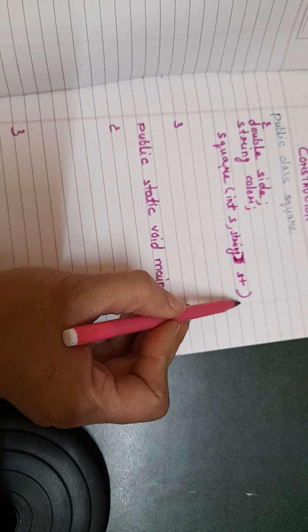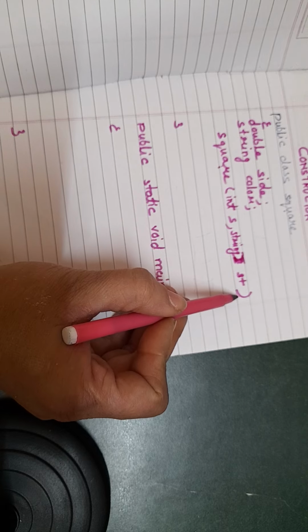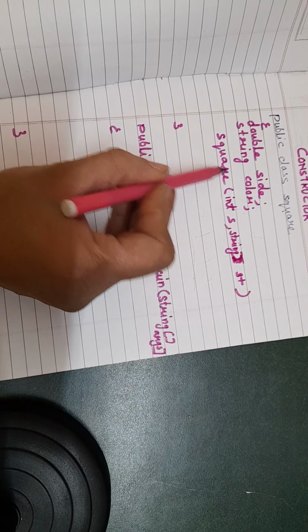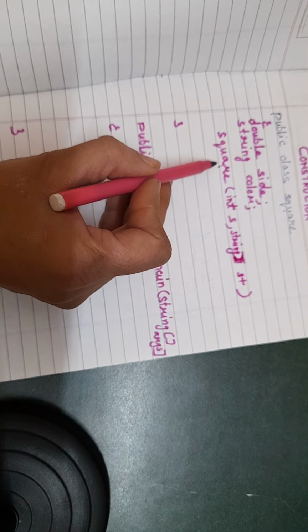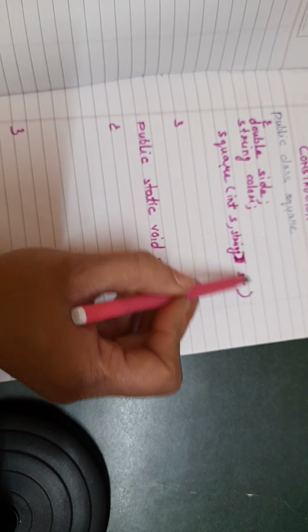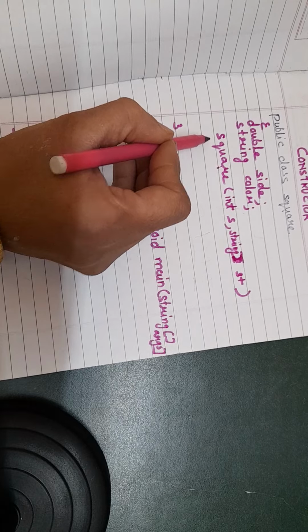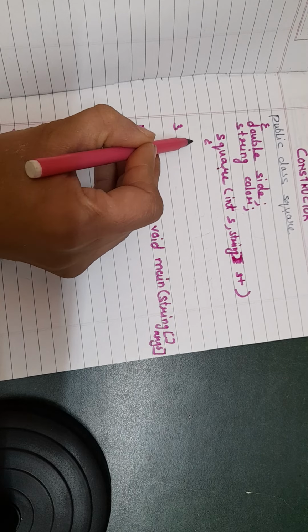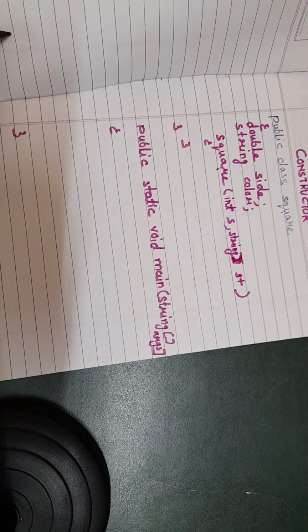Okay, so we have declared the first line for the constructor method, where I have kept the same name as the class, but I have given two parameters in the brackets, and for the method body I am also going to specify braces.